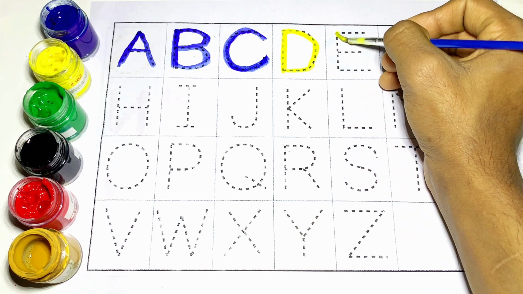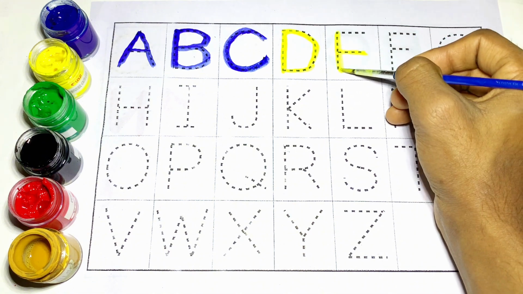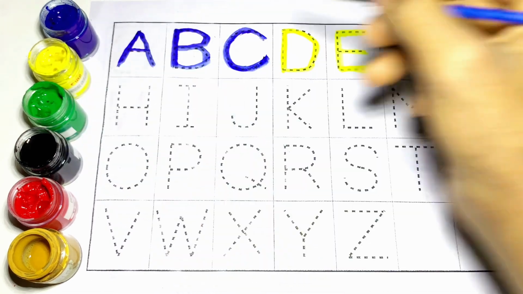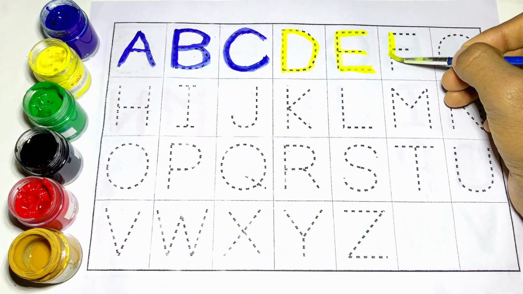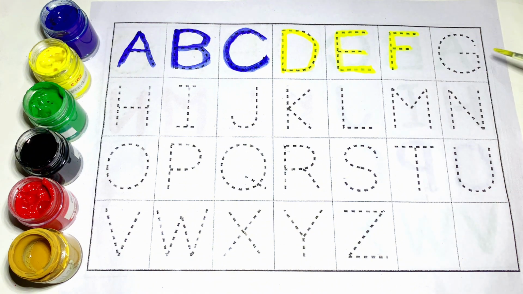E. E for egg, E for elephant. Kids again use yellow color and draw F. F for fish, F for fan. G. G for God, G for grapes.